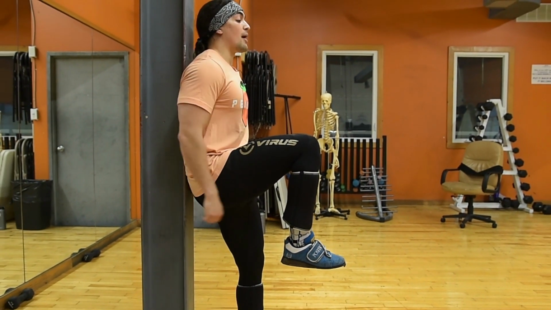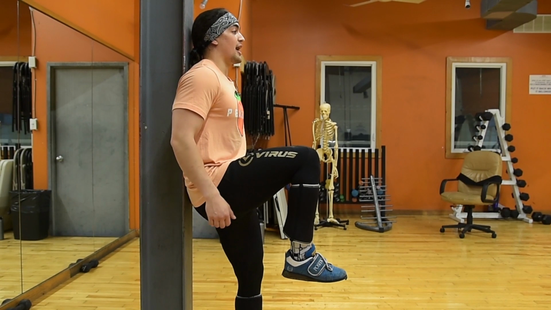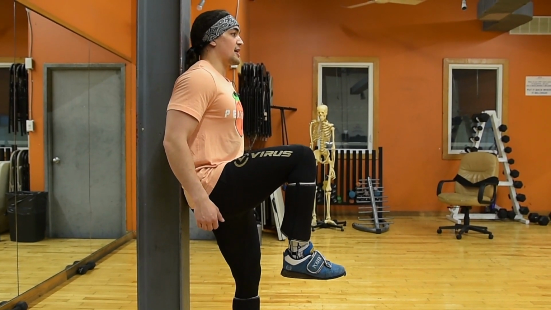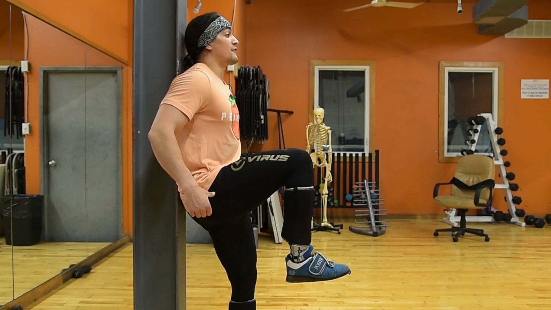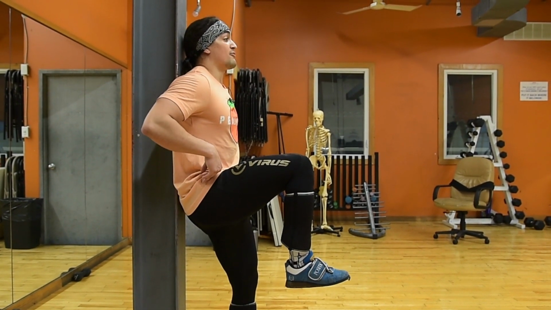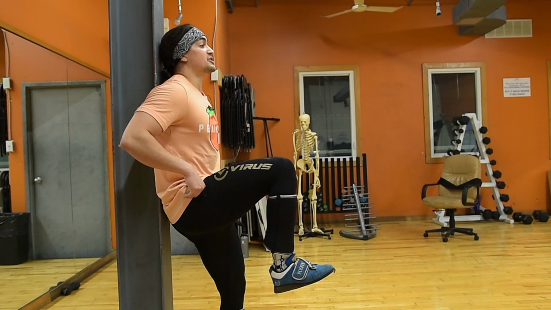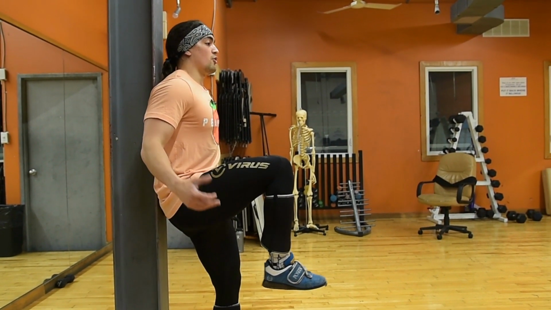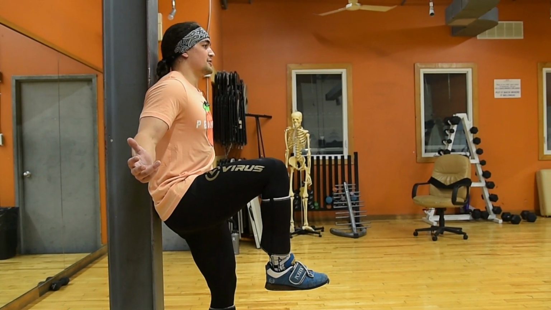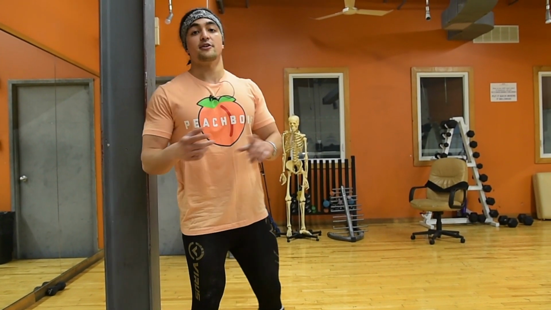Forcibly trying to bring it up as high as you possibly can right here, about 15 seconds. Really trying to emphasize that. The next day you might feel some major soreness in that hip flexor. Guess what? It's finally doing the job it's supposed to be doing. Bringing it as high as possible, chest up, nice and controlled. Hold for about 15 seconds. Go back to your squat.